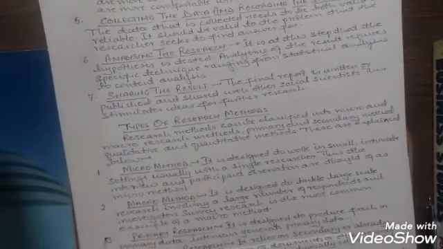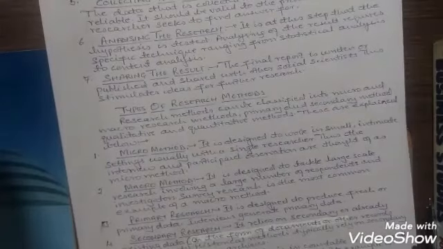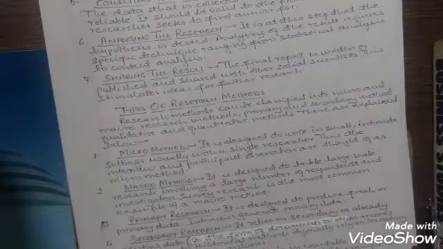Now there are different types of research. Number one is micro method. It is designed to work in small, intimate settings, usually with a single researcher. A single person will study a very small unit in intimate settings under the micro method.